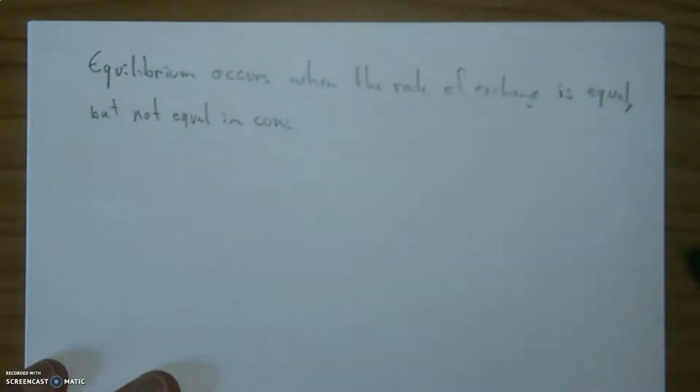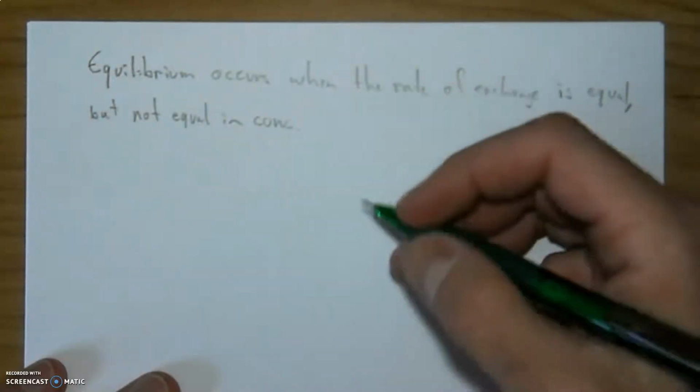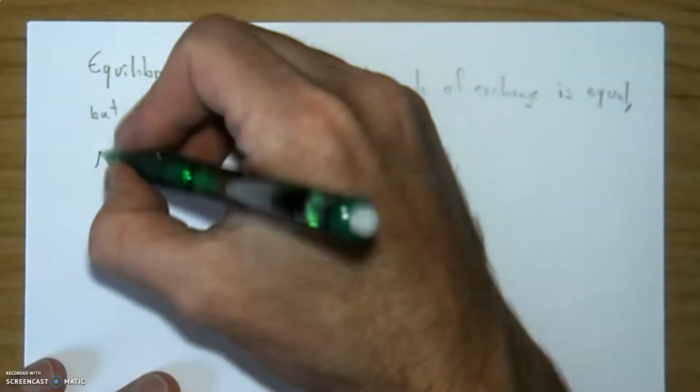So in other words, going back and forth between reactants and products, that's equal, but the concentrations could be different. I'll keep saying that over and over again as we're going through this discussion.